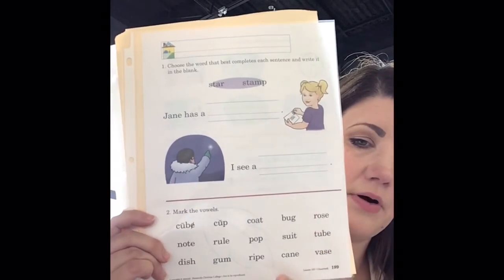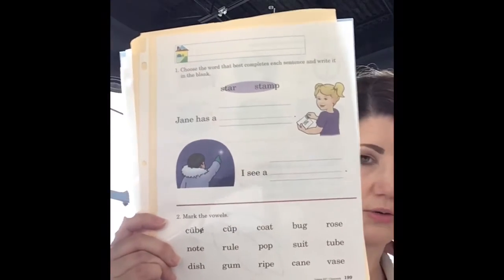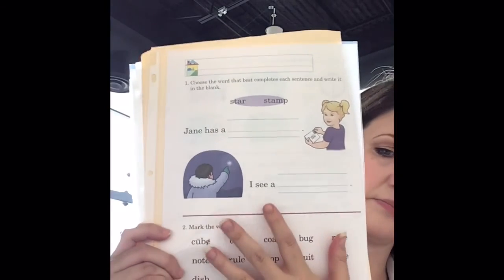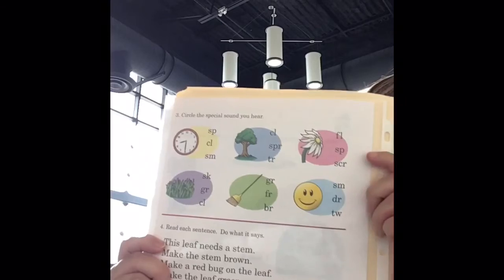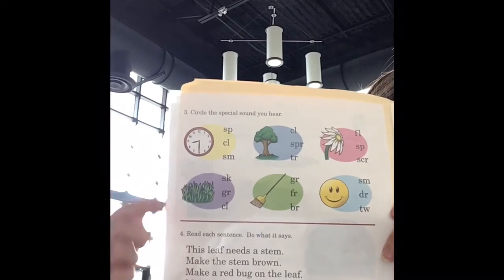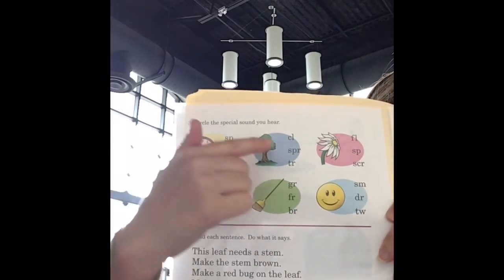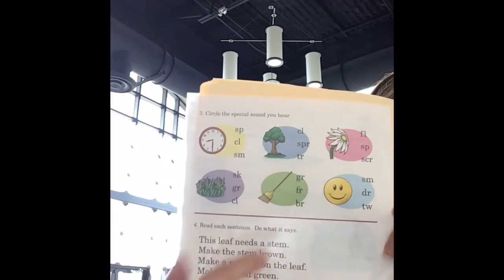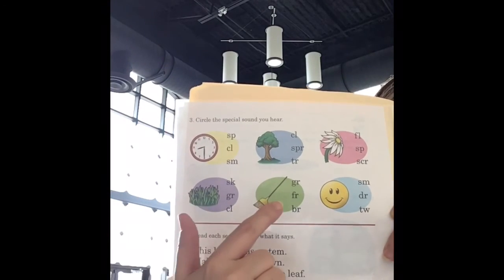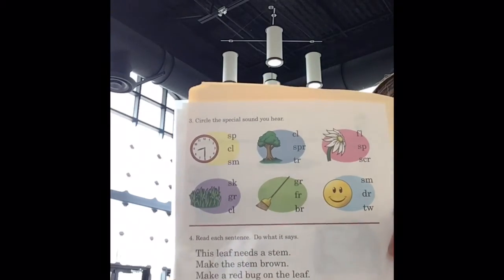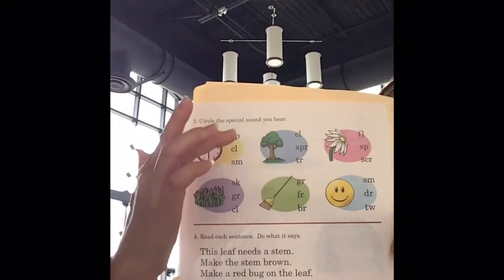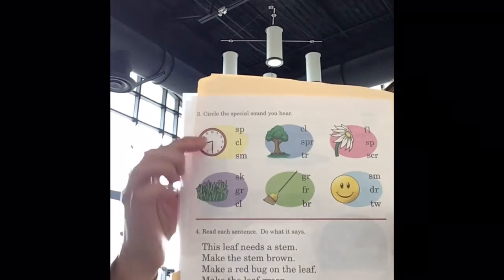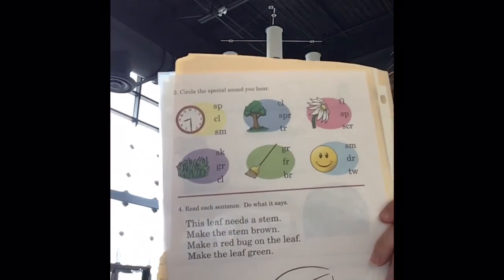And on the bottom part, you're just marking the vowels. You don't have to circle any special sounds on this bottom part. This bottom part is just marking vowels. All right, then we're going to flip over to the back. It says to mark the special sounds that you hear. So you have the words clock, tree, flower, grass, broom, and smile. You're going to say the word, and then you're going to circle the special sound that that word or picture starts with.